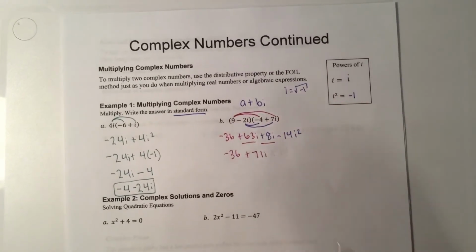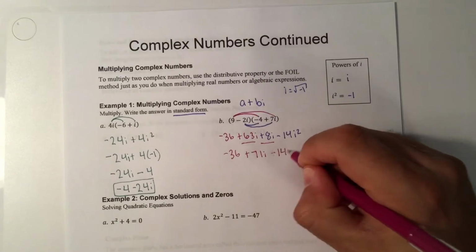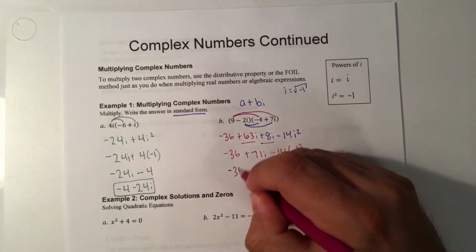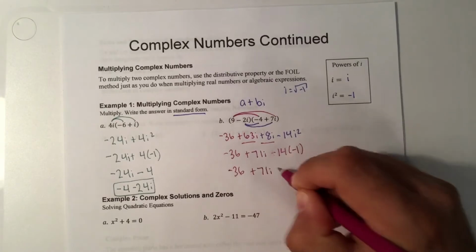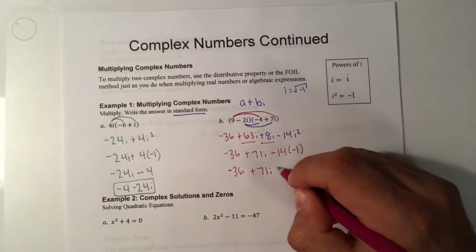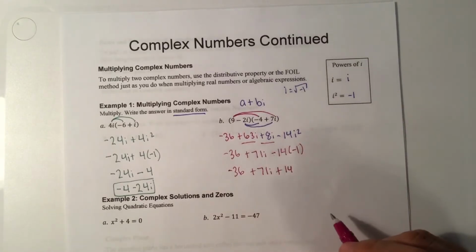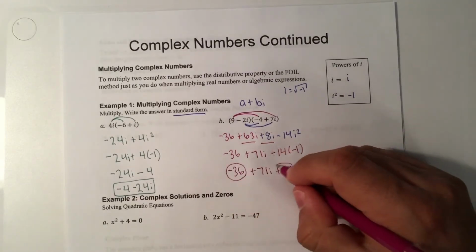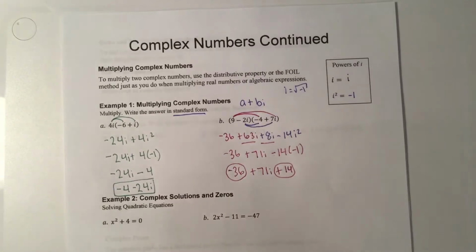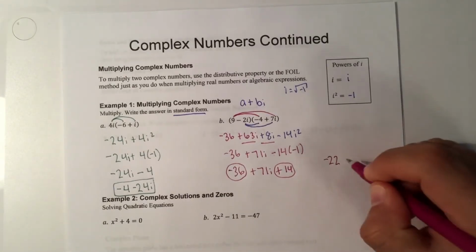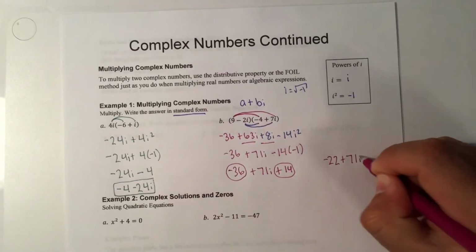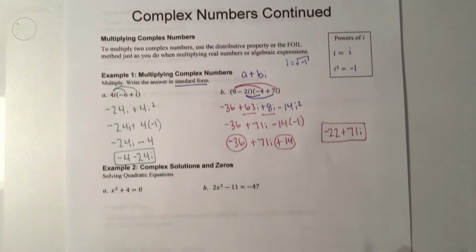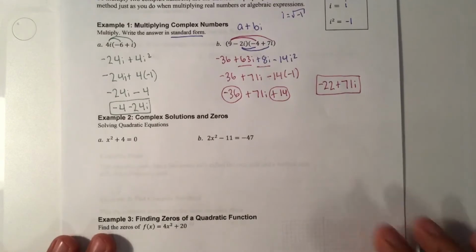If not, -14 times, we know that i squared is -1, -36 plus 71i, +14, and last we combine our like terms and make sure we put it in standard form. So we have a -36 plus a 14, which is going to be -22 plus 71i, and that is now in standard form.